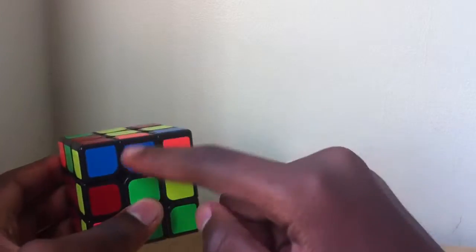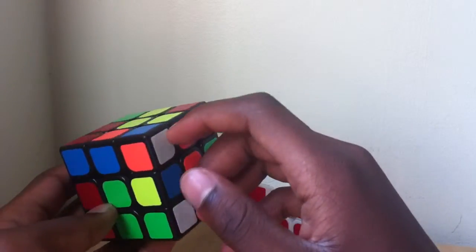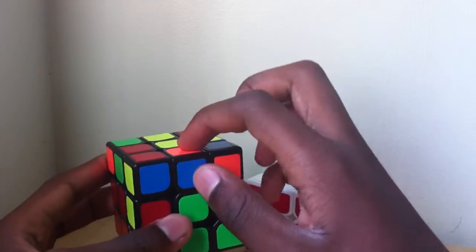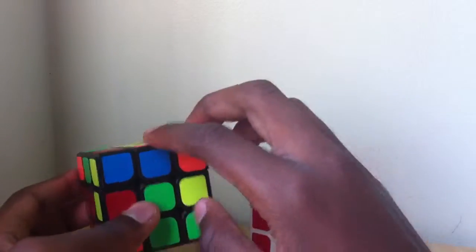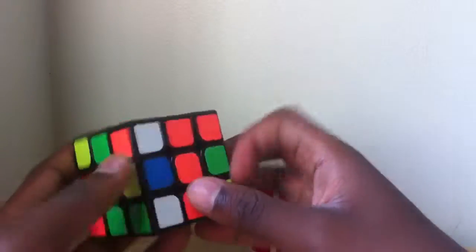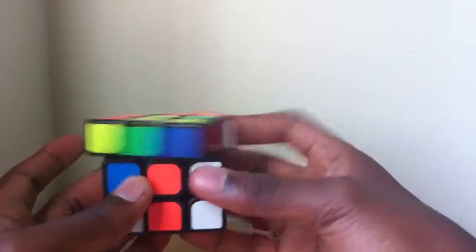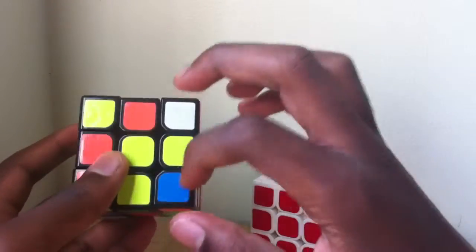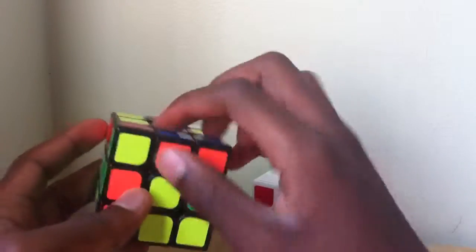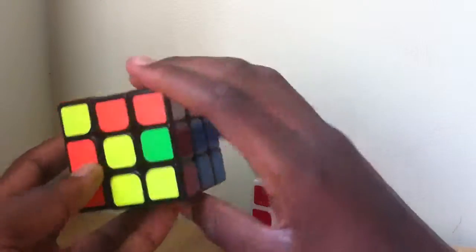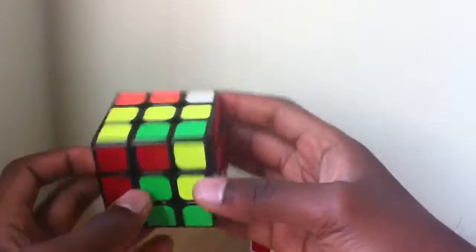Here's another case. I have the blue, white, and orange pieces together. This is the corner, this is the edge. They're together, but they're not oriented the right way. So I'm going to separate them to line them up properly, and then insert them into their desired location, because right here they're oriented properly, so that when I connect them, they make this nice blue strip here, and then I would insert them like that.